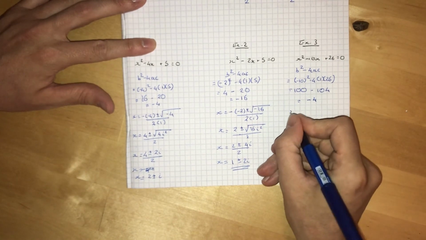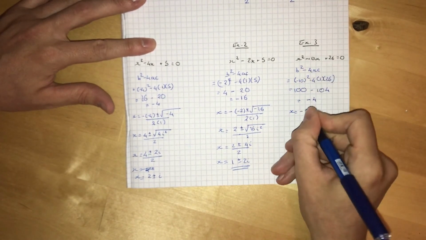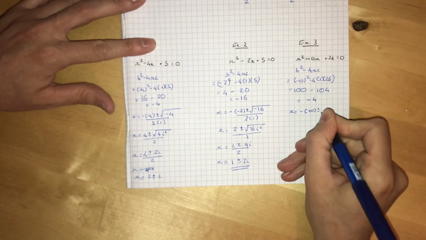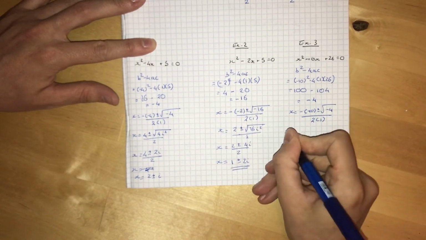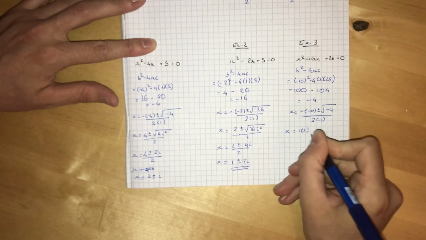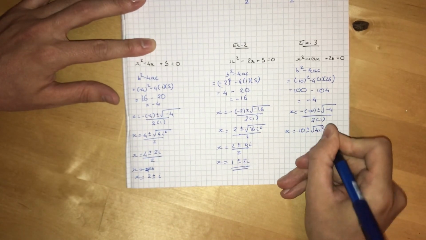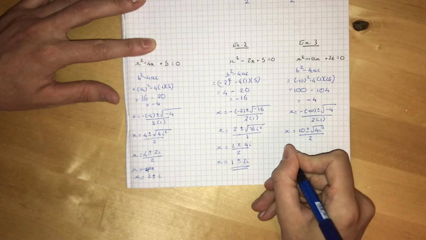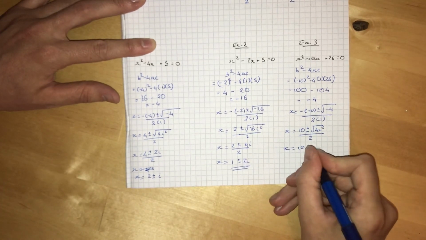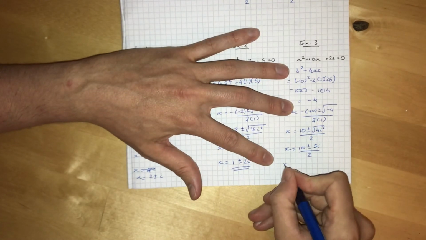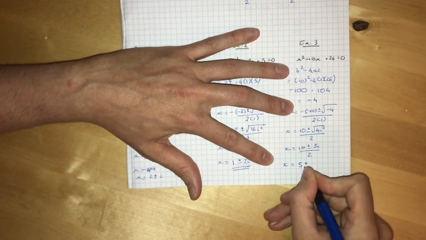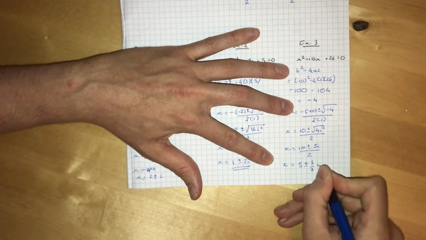And so x will equal negative negative 10, so 10, plus or minus the square root of negative 4 all over 2 times a. So we get 10 plus or minus the square root of 4i squared all over 2. So we get 10 plus or minus 2i over 2, which will give us the complex roots of 5 plus or minus i.